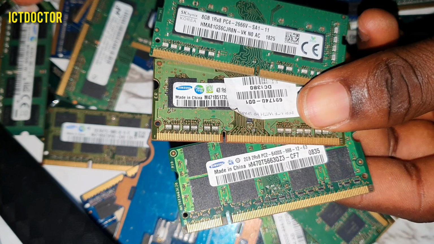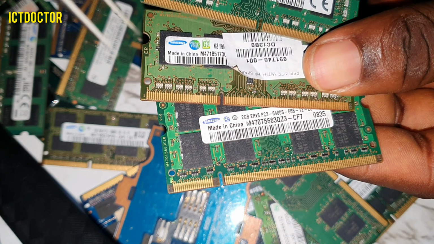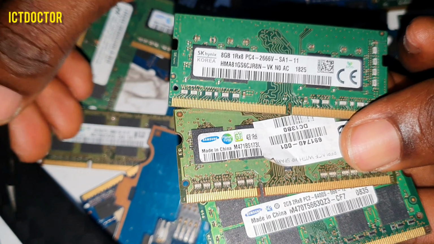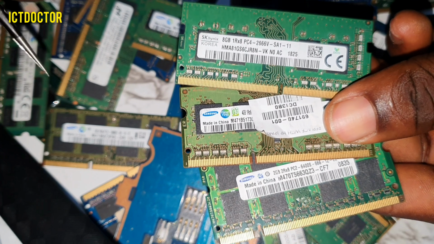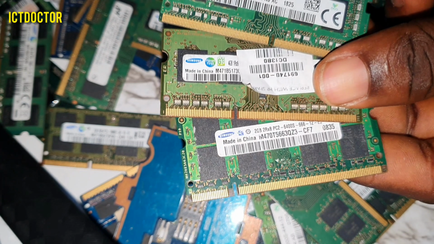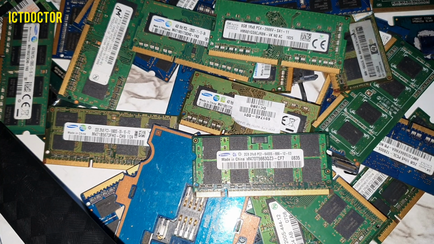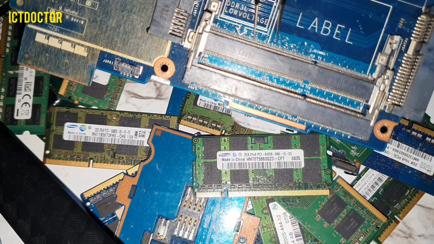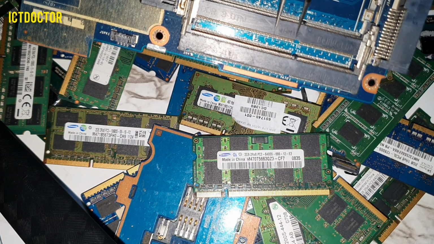Another thing you should understand is that PC3L, PC2L, PC4L, PC5L, that L there is just telling you low voltage. That's very simple as that. Because when it comes to RAM, let me make something clear to you. This is the RAM port here, right? This is the RAM port. This is PC3 normally, but I don't know whether it's low or high voltage.